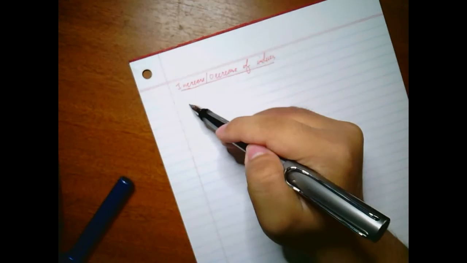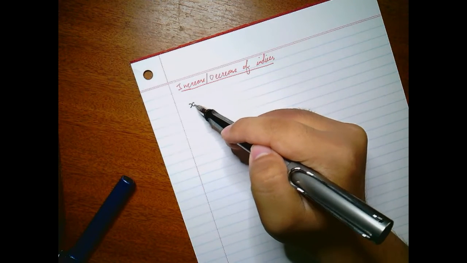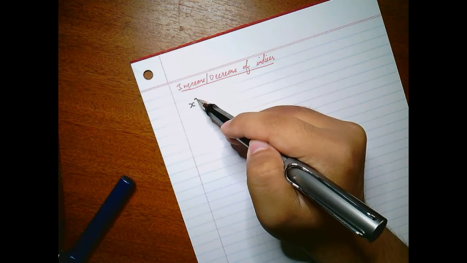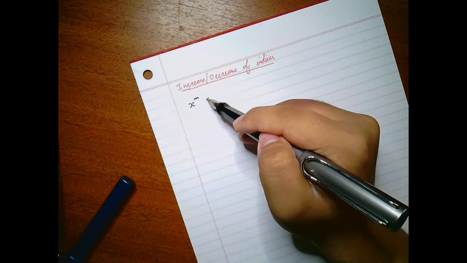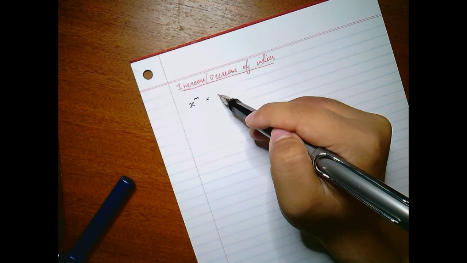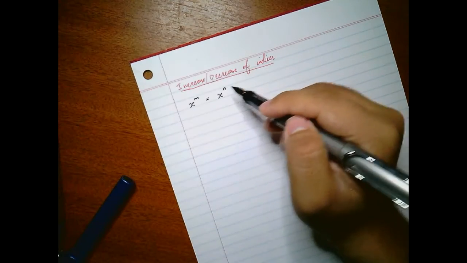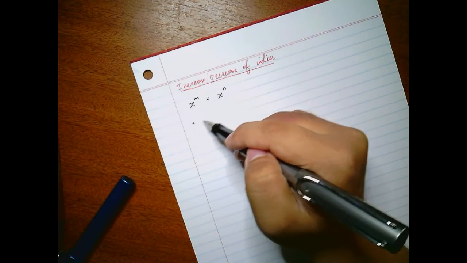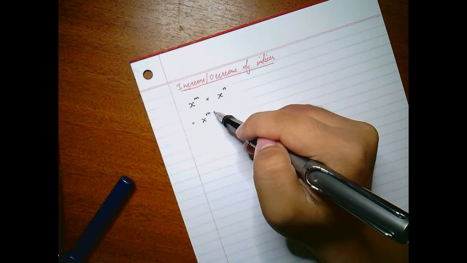If we have some letter x to the power of m times the same base, it must be the same base, x to the power of n, this is equal to x to the power of m plus n.